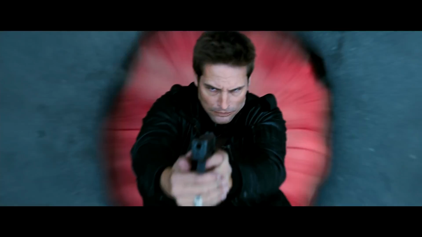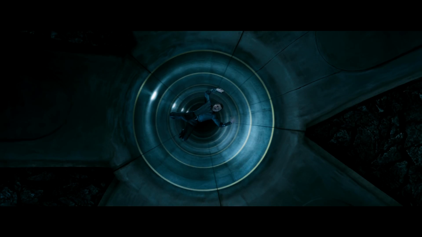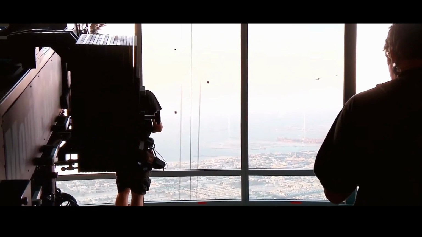Today we are talking about Mission Impossible Ghost Protocol. We're going to break down some of my favourite scenes and talk about the tips and tricks that the filmmakers have used to make these scenes so compelling, so that we can take those same tricks and use them in our movies to make them even better. It's going to be awesome. Let's jump into our first scene.